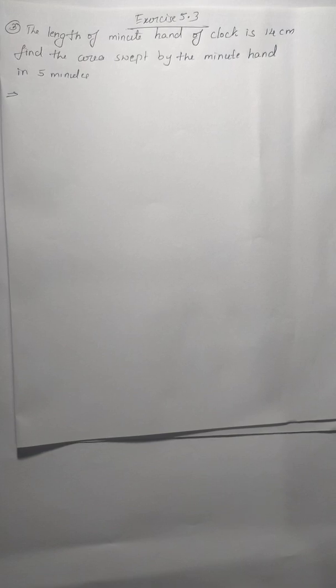So we'll continue with exercise 5.3. Till the second problem we have solved. Today we'll solve the third problem.